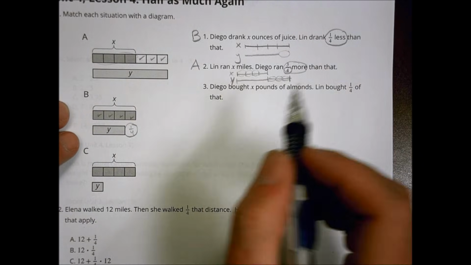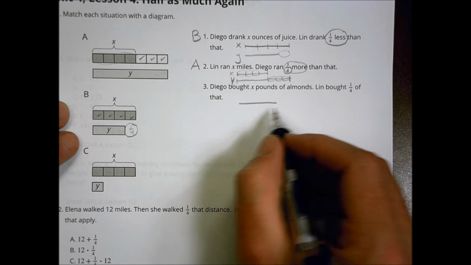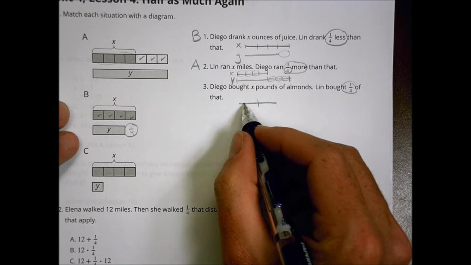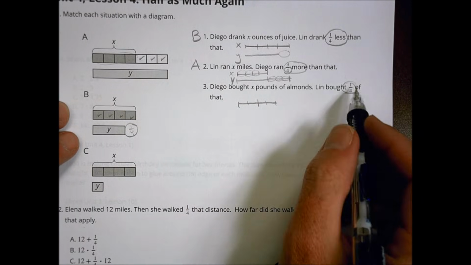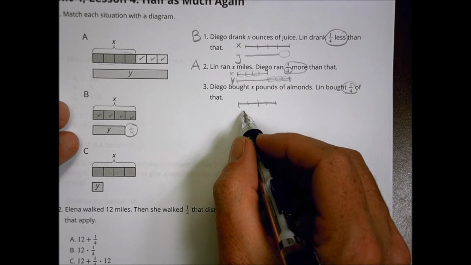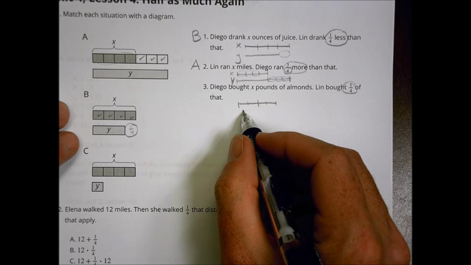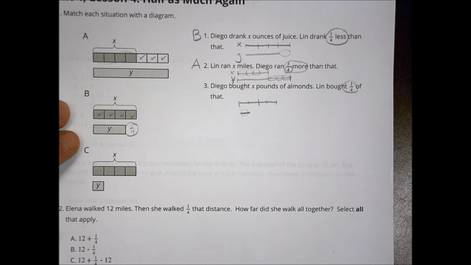And B, so number 3 finally, Diego bought X pounds of almonds. Lynn bought 1/4 of that. So again, I can break this up like so, right? 1/4 of that means that she's going to be getting 1/4 of the whole thing. So here's the whole thing. She's doing this much of it, 1/4 of it, and that would match choice C.